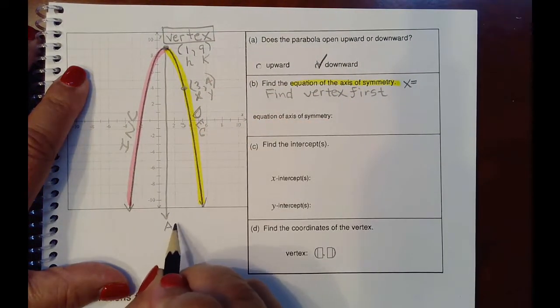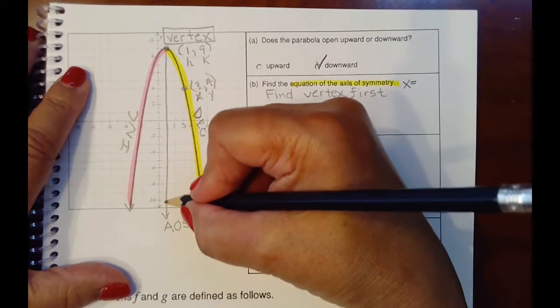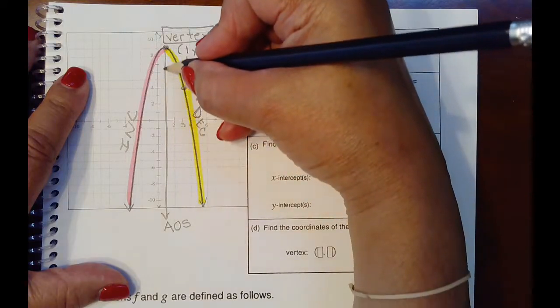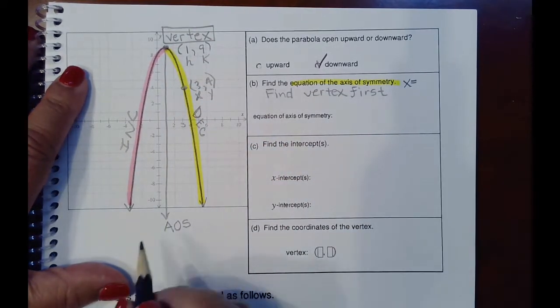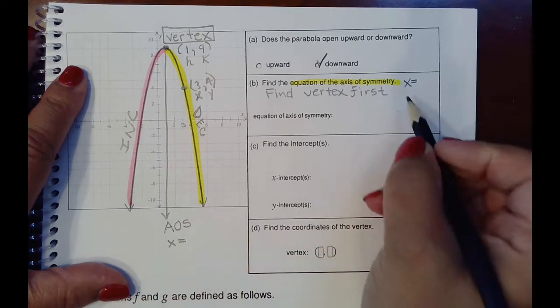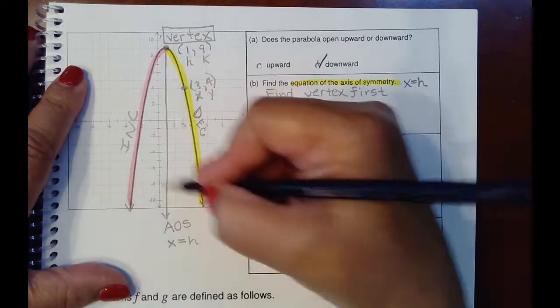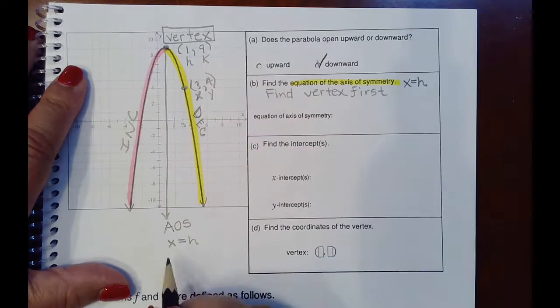Okay, this line right here represents the axis of symmetry. That axis of symmetry will always travel right through the vertex. The axis of symmetry always goes by this equation: x is equal to whatever the h value is. That's where we get the equation that represents this vertical line.